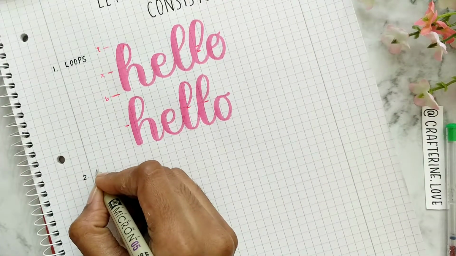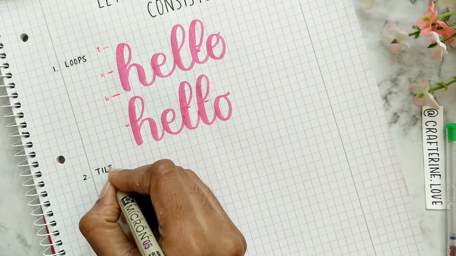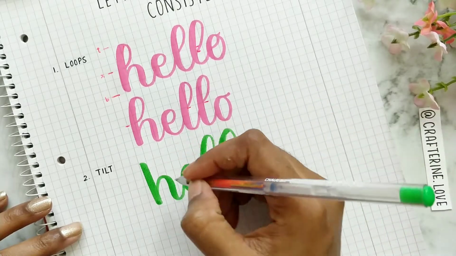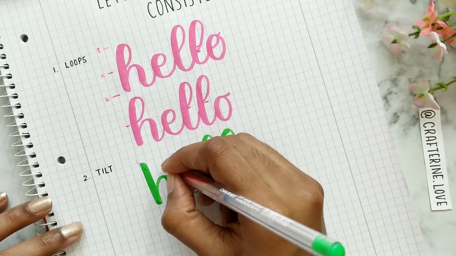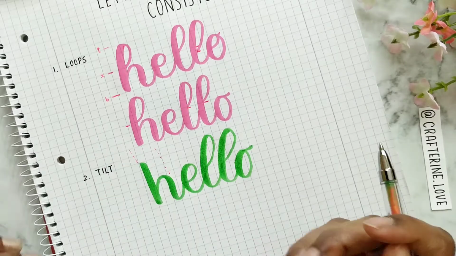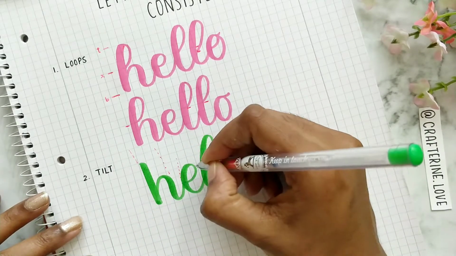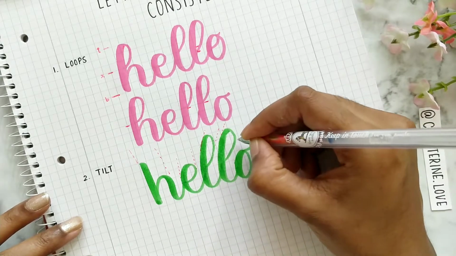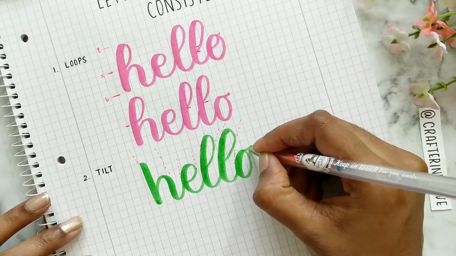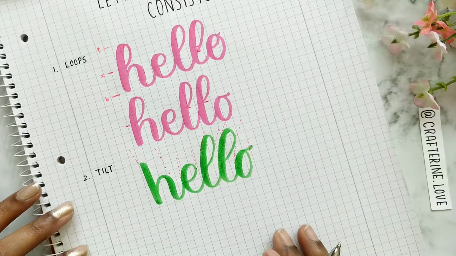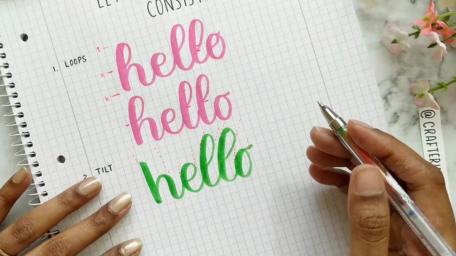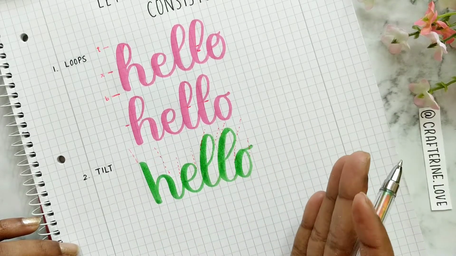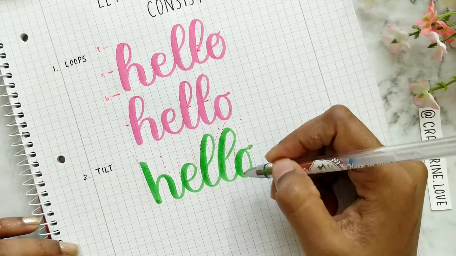So the next thing will be to keep the tilt of your letters consistent. In this example, you'll find that this letter is tilted towards this direction. This letter is straight. This letter is tilted towards the right. And this is kind of straight but kind of tilted. So yeah, if you want your letters to look consistent, it will be better if you have all the letters tilted to one particular direction. But yes, there are exceptions.